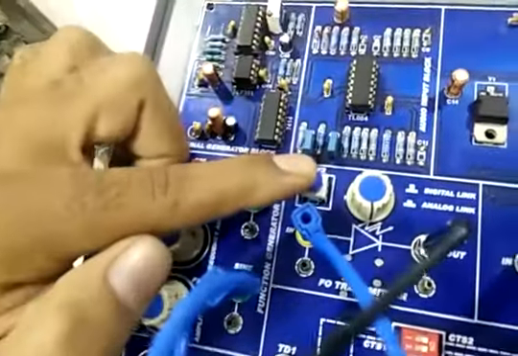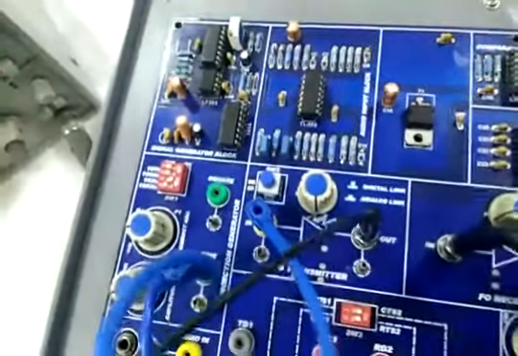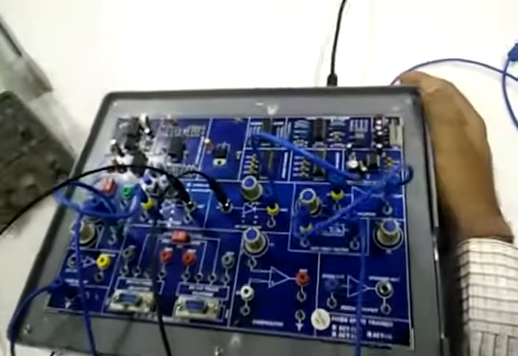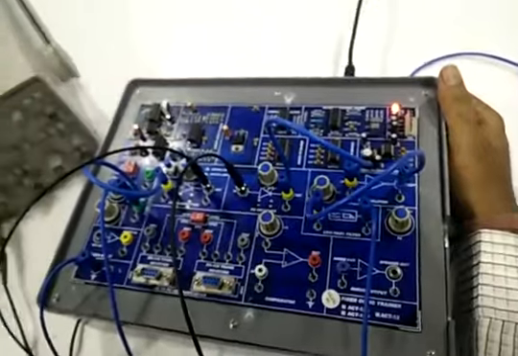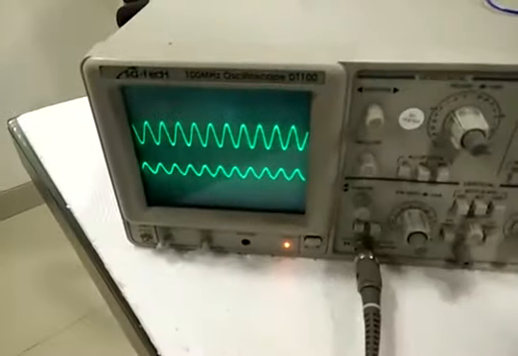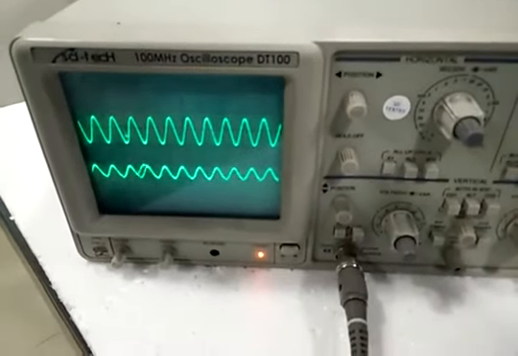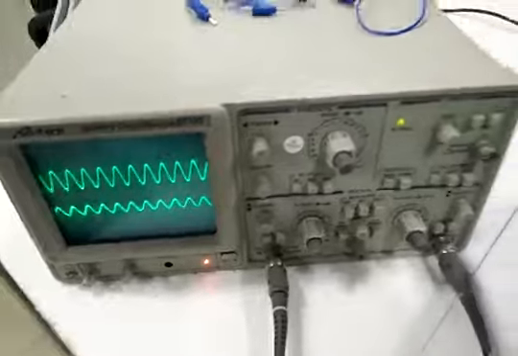And keep the switch in analog link, that is in pressed condition. Now turn on the trainer. This is the output. The first channel is the input and second channel is the output.